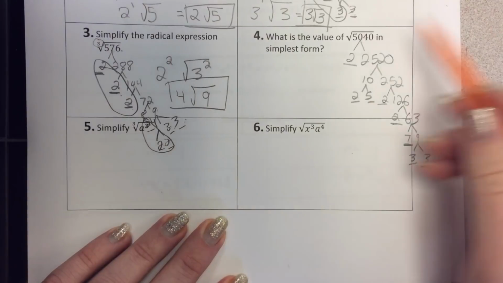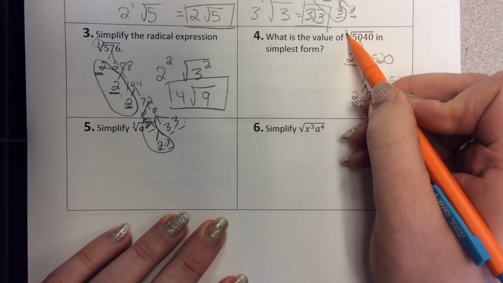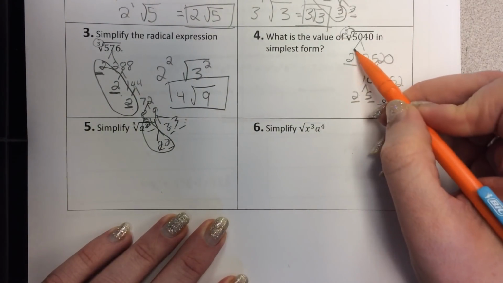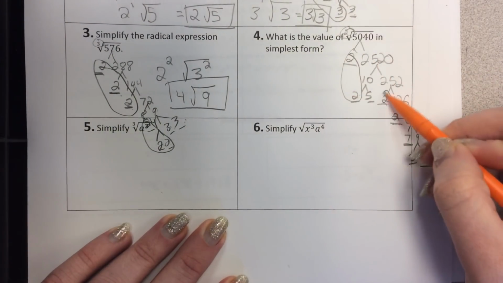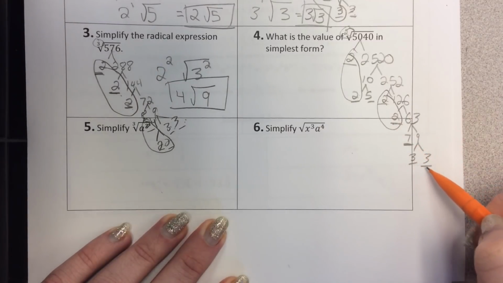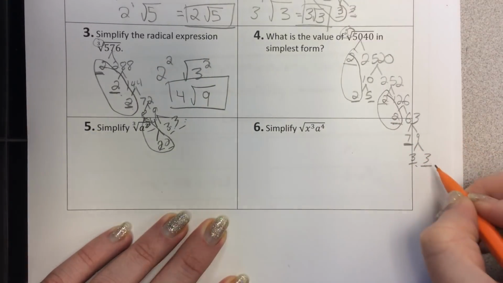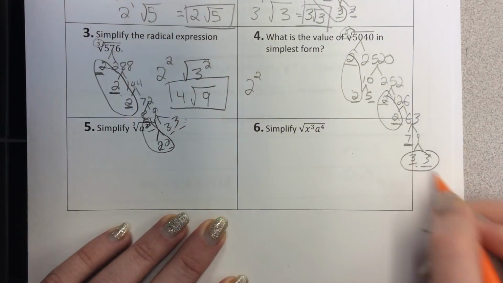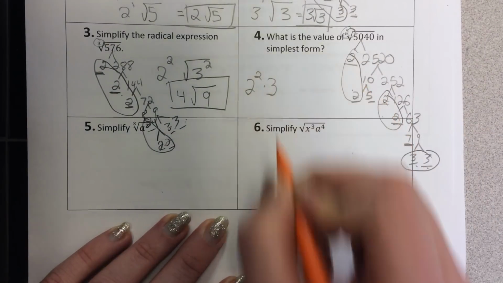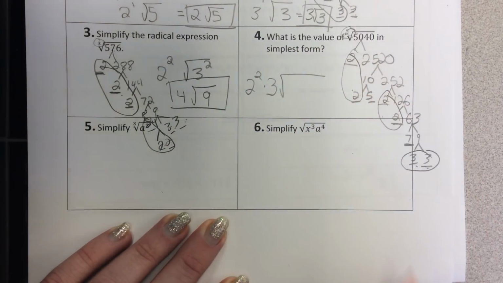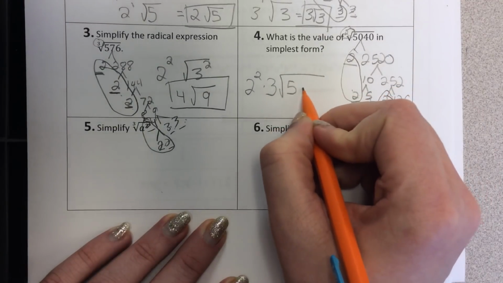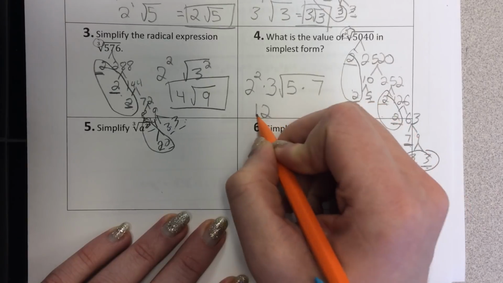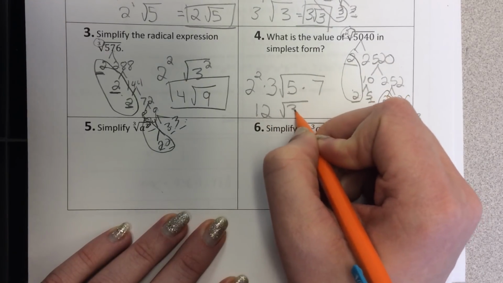Alright, so now I'm going to look. There's no number, so that's my invisible 2. And so let's see, 1, 2. 1, 2. 1, 2. Alright, so 2 groups of 2. And a group of 3. And then inside we have, let's see, a 5 and a 7. So then I'm going to simplify this, and this gives me 12 times the square root of 35.